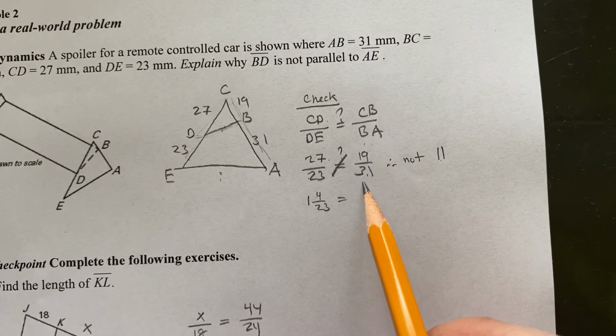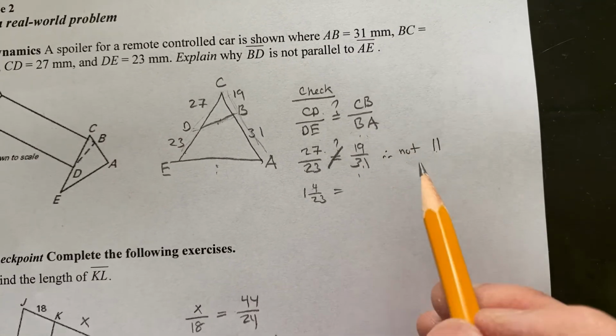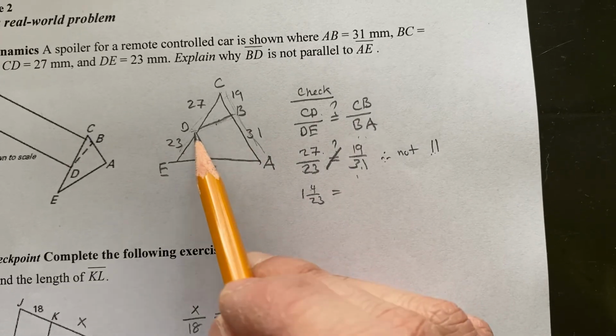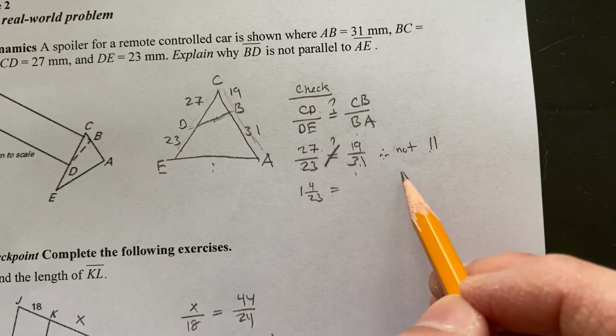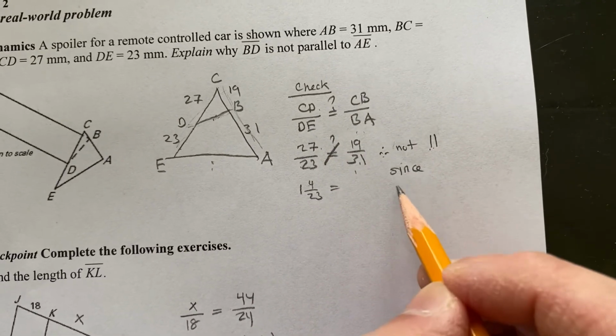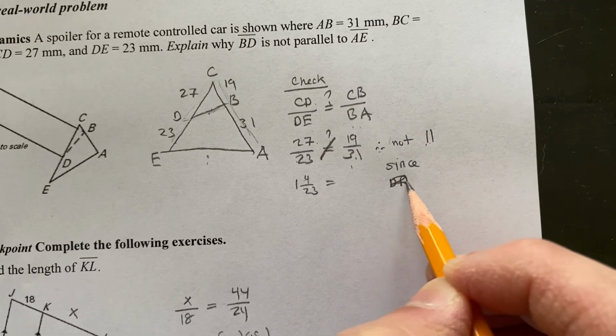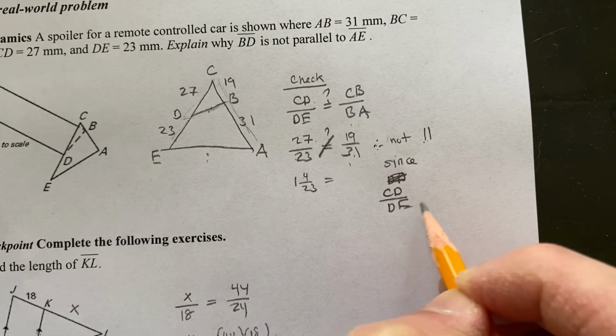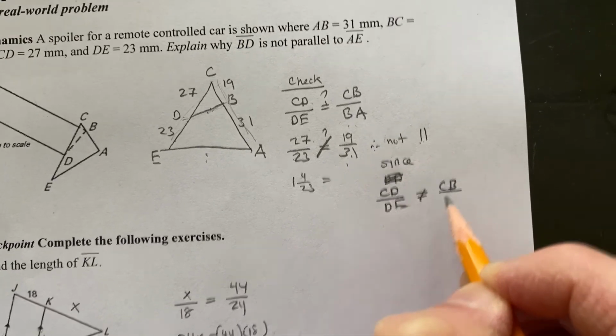Basically you can write the same explanation over here. You can say, hey, DB is not parallel to EA since CD over DE does not equal CB over BA.